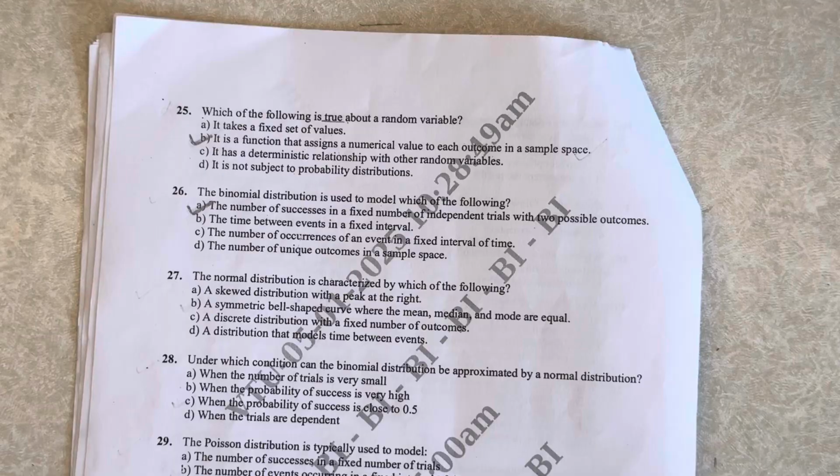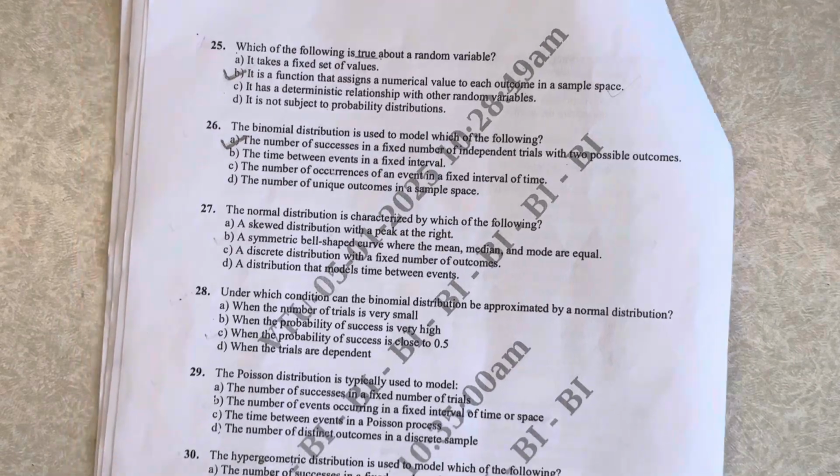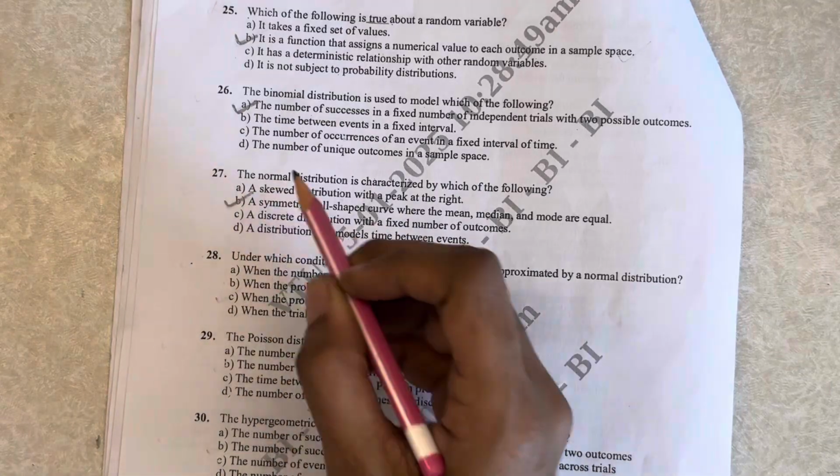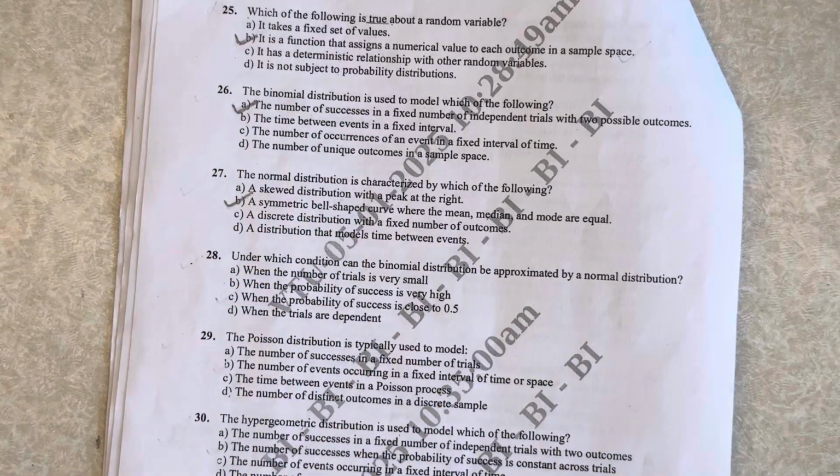Question 27. Normal distribution is characterized by which of the following? Very easy. Normal distribution always has a symmetric bell-shaped curve. So the answer is B. 28. Under which conditions can binomial distribution be approximated by normal distribution? For this, the answer is C, when the probability of success is close to 0.5.